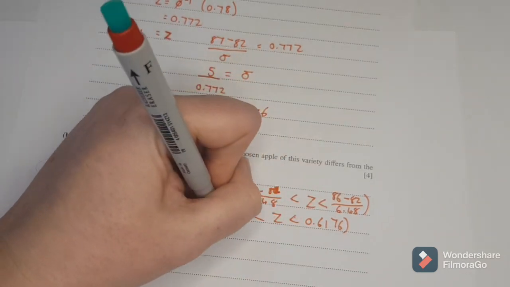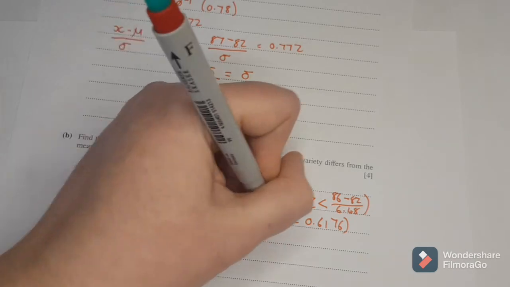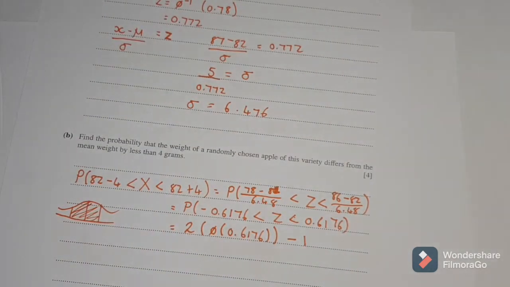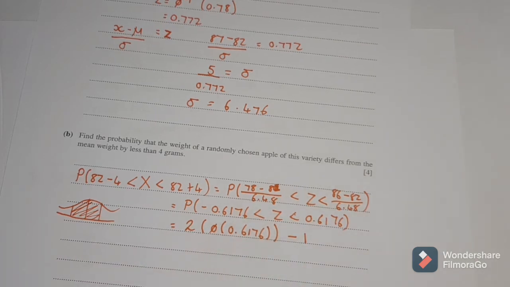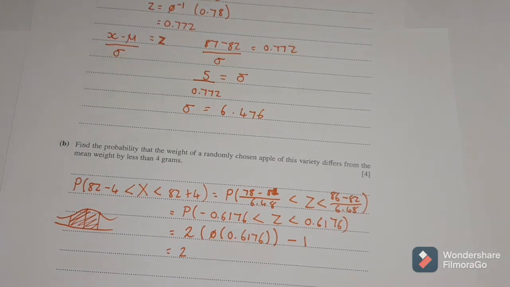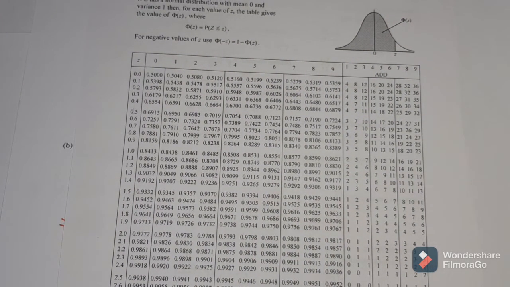my phi value of my table of 0.6176 minus 1. Okay, remember, it's going to be 2 times my value minus 1. And then I'm going to look at 0.6176. Okay, now remember, I'm finding the probability.